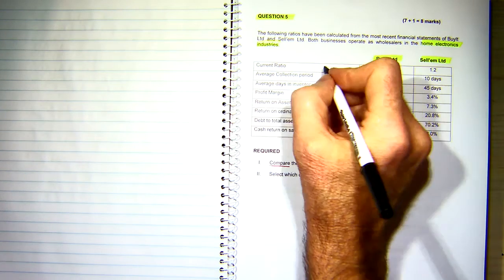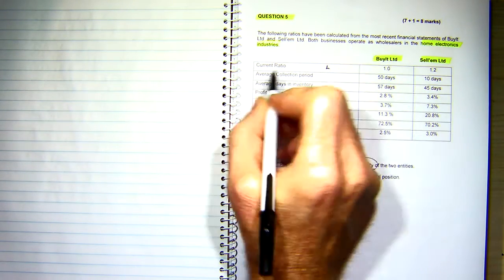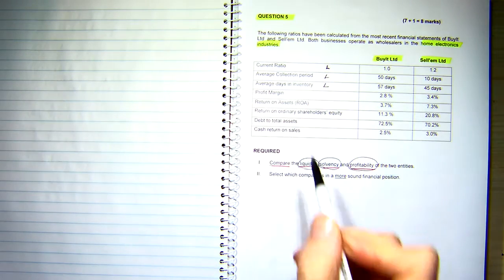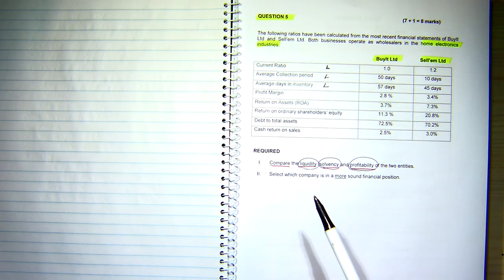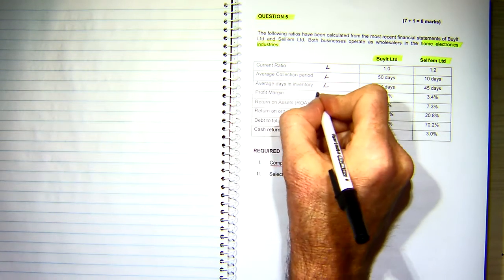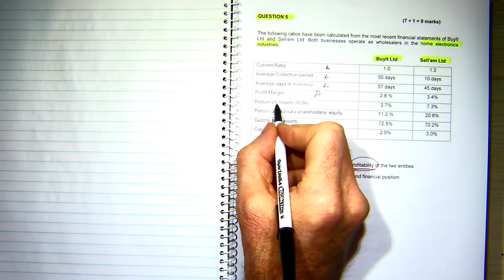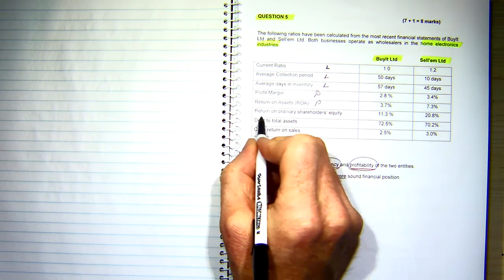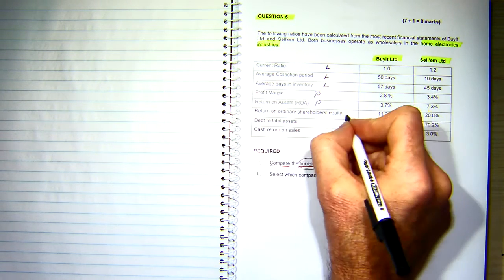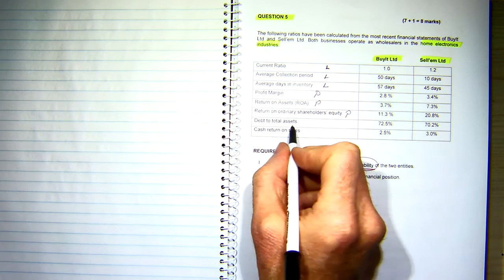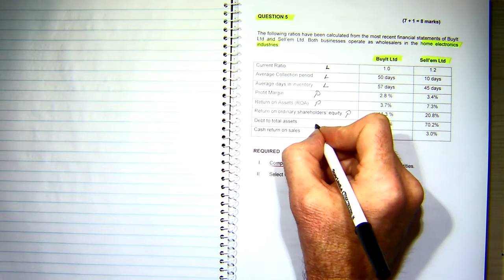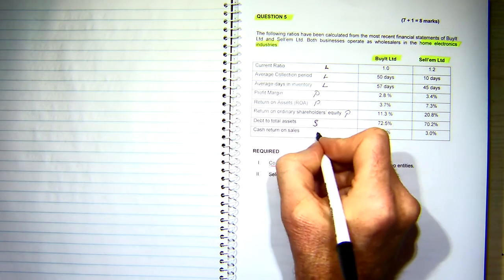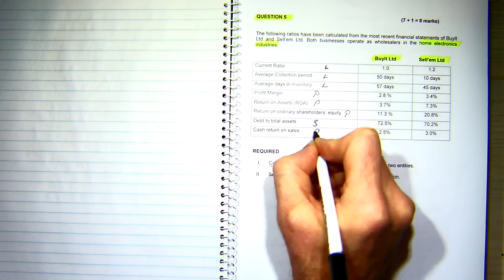So let's go. My current ratio is a liquidity ratio. Average collection period and average days in inventory are also liquidity ratios. They tell me how quickly I collect my money. Profit margin, as it says, is a profitability. Return on assets is profit divided by assets. That's a profitability. Return on shareholders' equity is profit divided by shareholders' equity. Debt to total assets is a comparison of liabilities and assets, so that is solvency. And cash return on sales is a profitability.